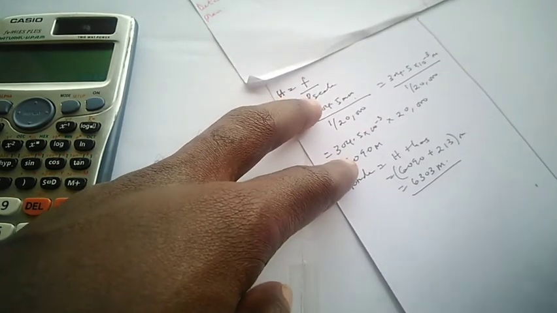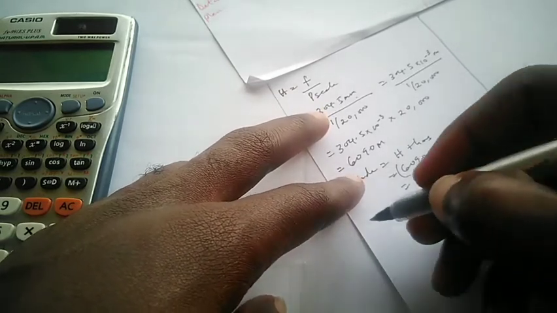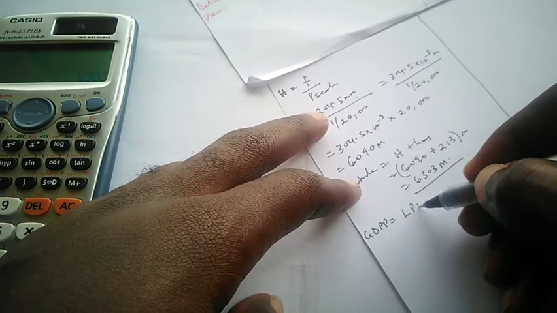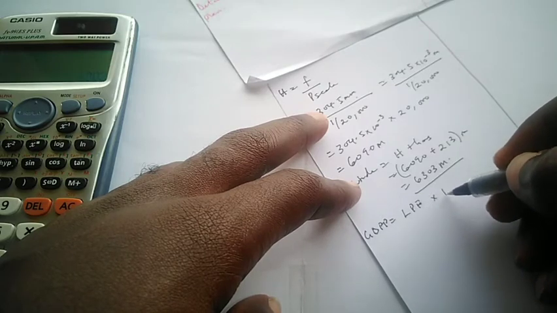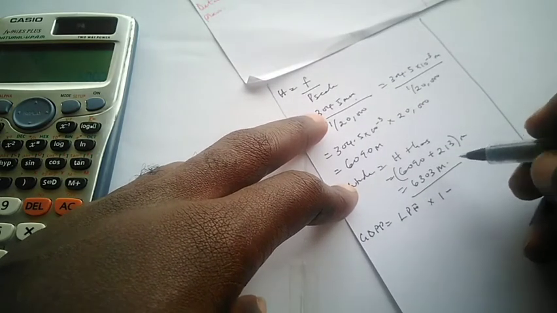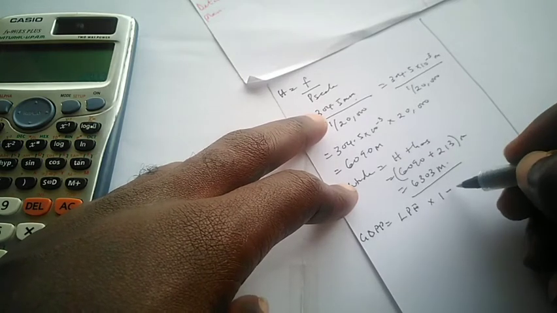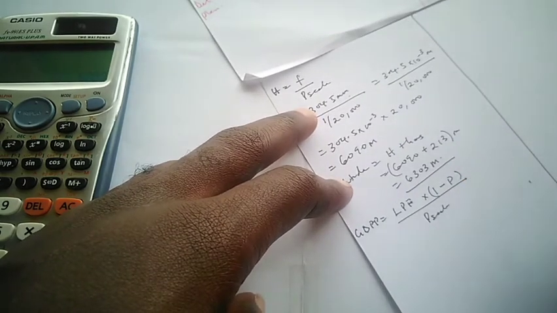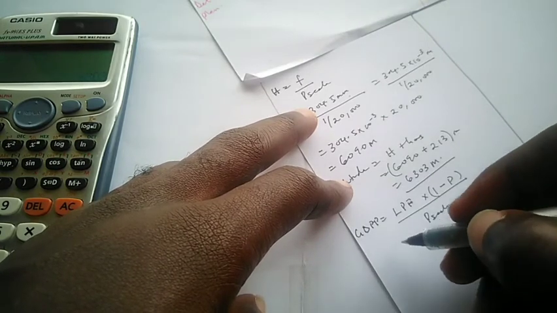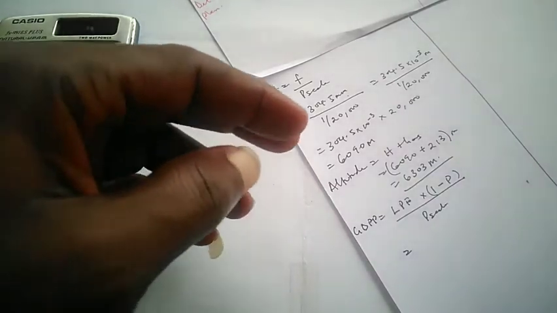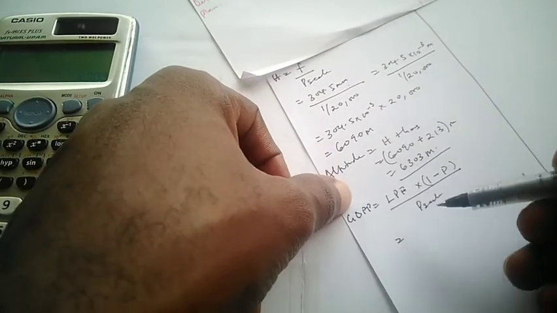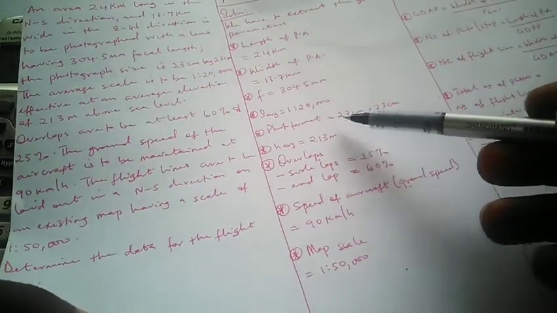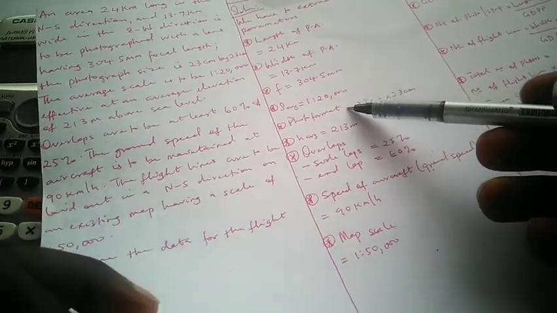The next thing we want to determine is the ground distance between principal points. And we've been told that the ground distance between principal points is equal to the length of the photo format multiplied by 1 minus the end lap, divided by the photo scale we have here. The length of the photo format as given: remember that the dimension of our photo format is 23 centimeter by 23 centimeter. Therefore, the length is still 23 centimeter.